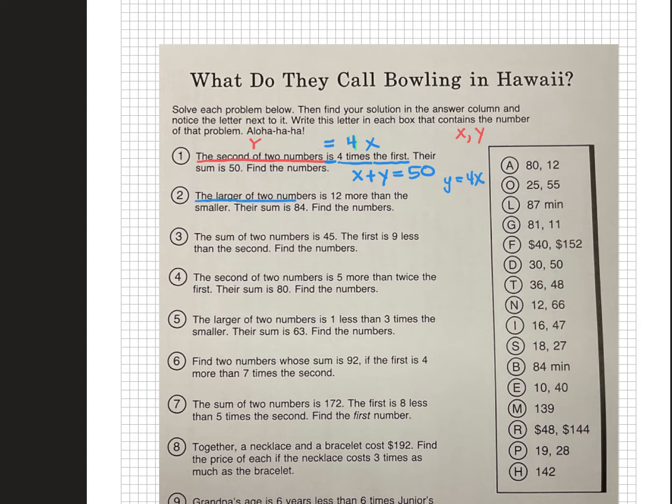The larger of two numbers, x, means equals 12 more than. 12 more than means 12 plus. And then we have the smaller number, which is y. So now we have the equation for number 2, x equals 12 plus y.